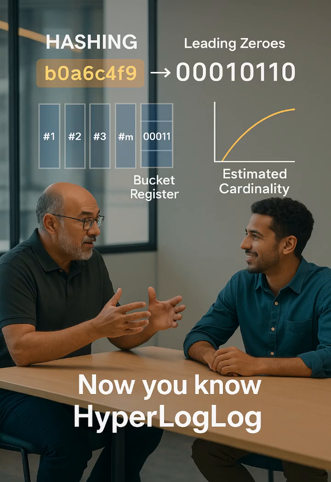And then there's a formula. Yeah, a mathematical formula. It involves taking a type of average, actually a harmonic mean, of values derived from those maximum zero counts, and doing some adjustments that translates those counts into the final estimate of the total unique items. We don't need to dive deep into the exact math, but that's the gist.